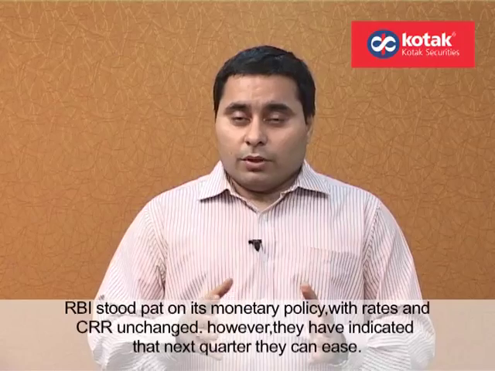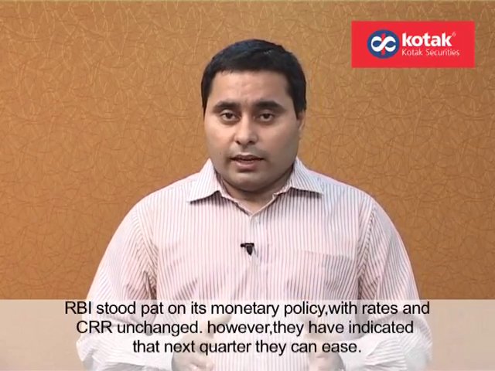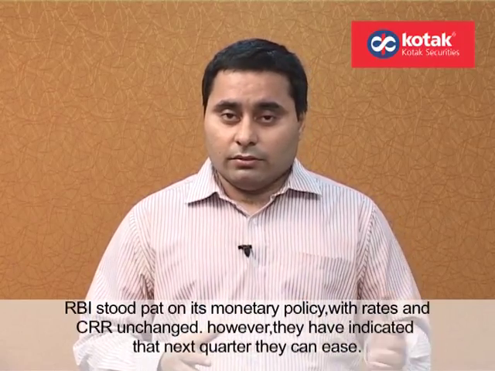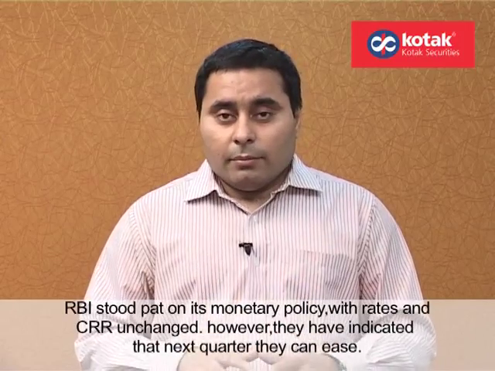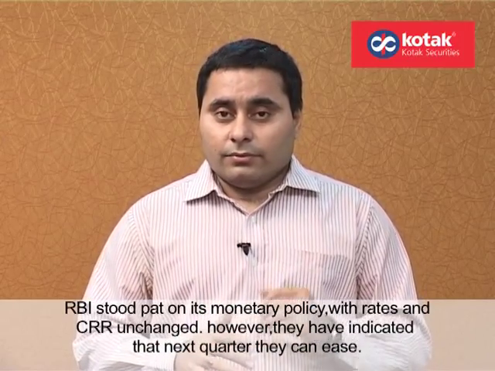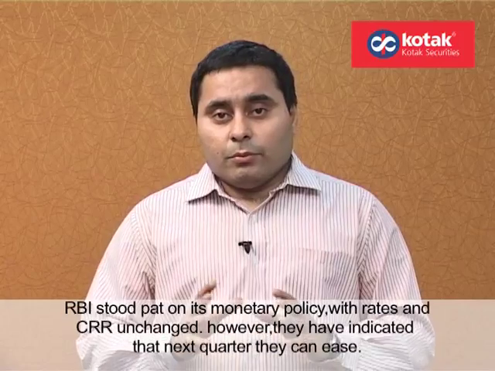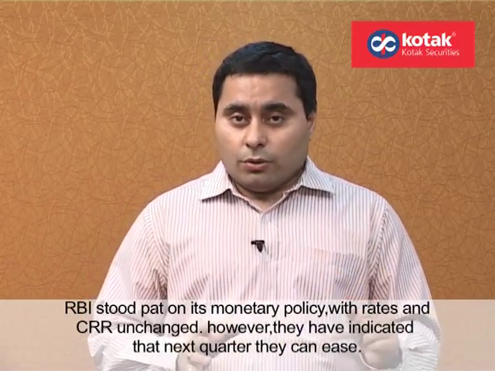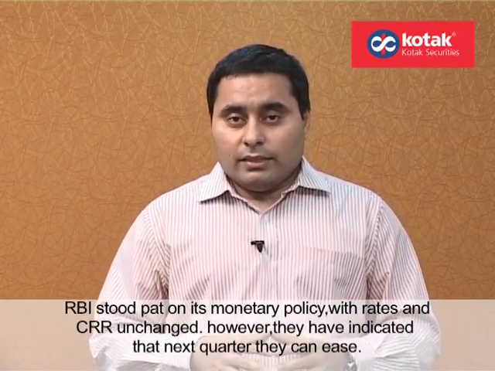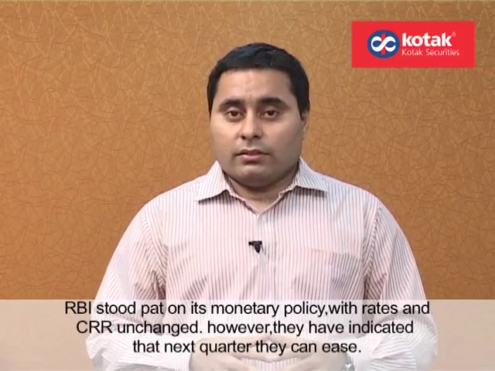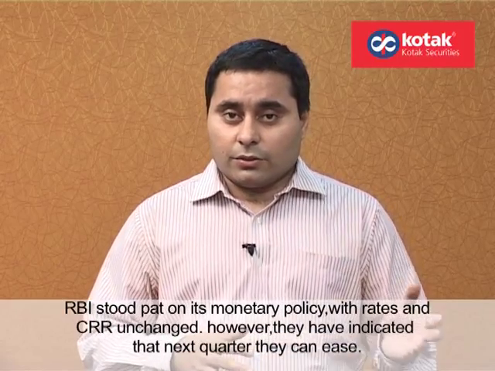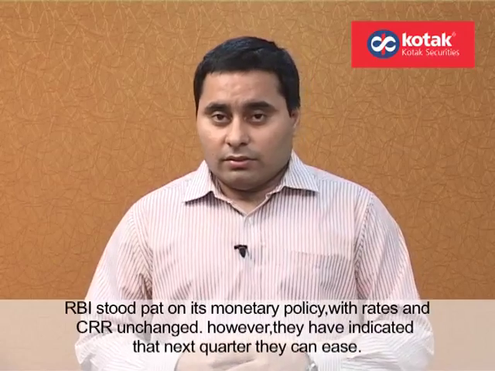RBI was expected to stay put and not change much on the policy front. They did so, but they have indicated that come January on, they might be more focused on growth than on inflation, which means we could see a possible cutting of rates in the first quarter of 2013.